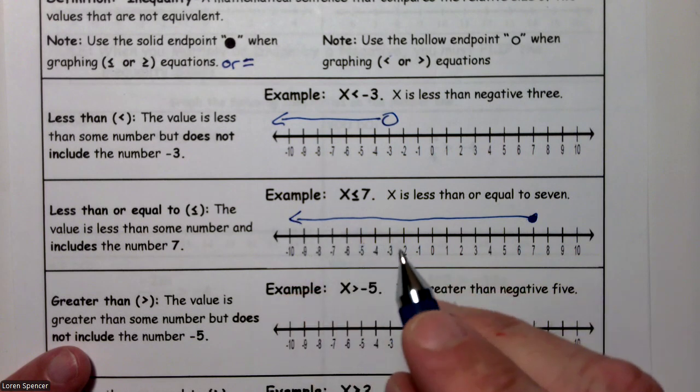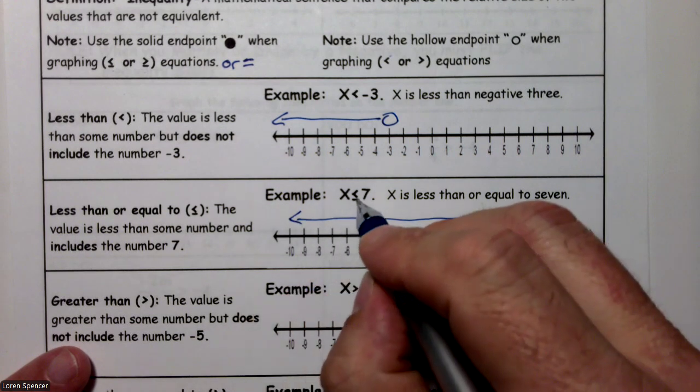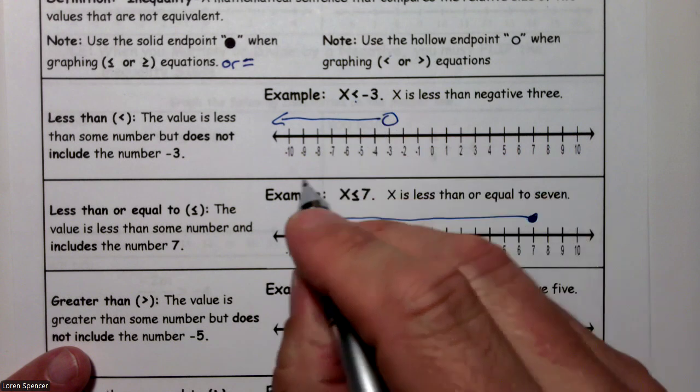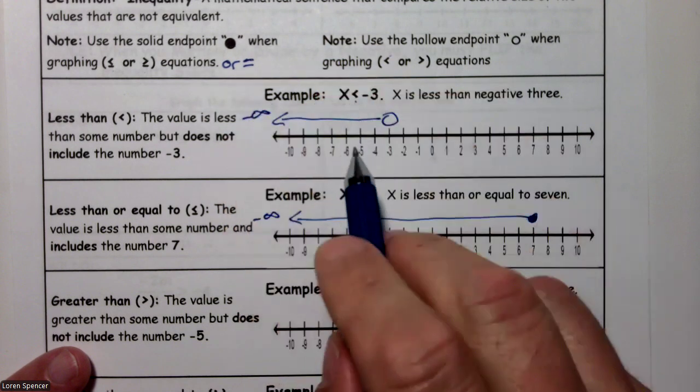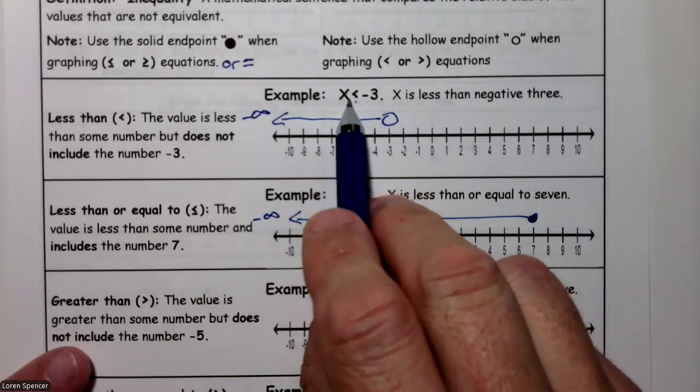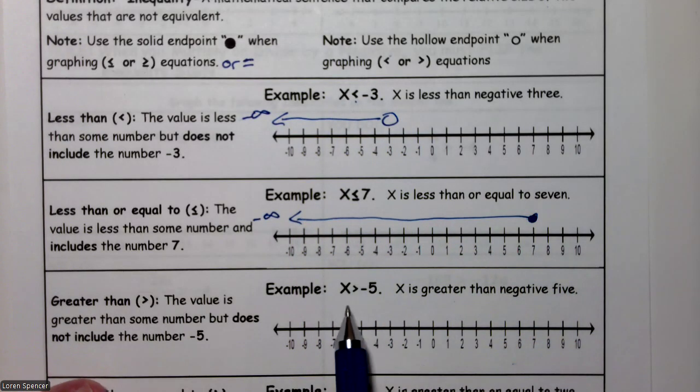So it points off in this direction, because if this follows the same direction as the way it points, it goes to negative infinity. And this is why we always want to have the variable on the left, because it makes it so much easier to graph. This says x is greater than negative 5.